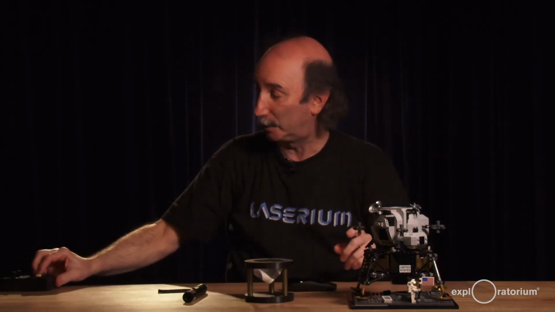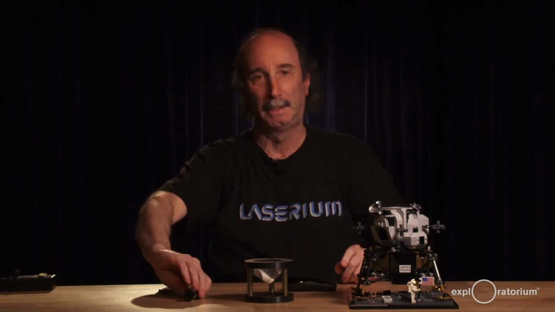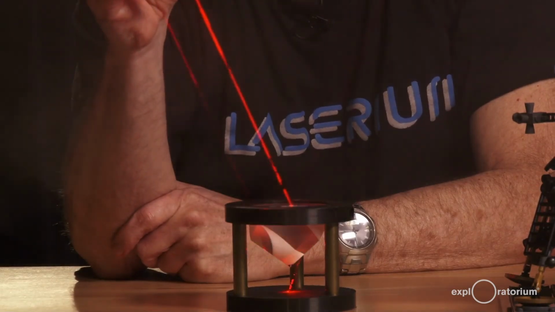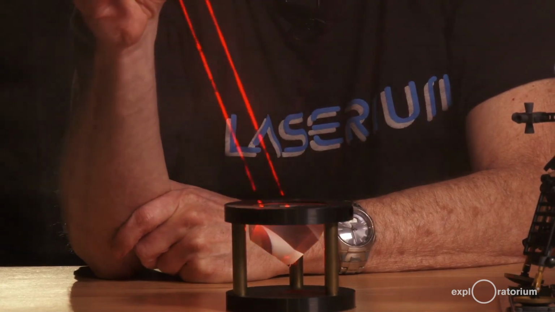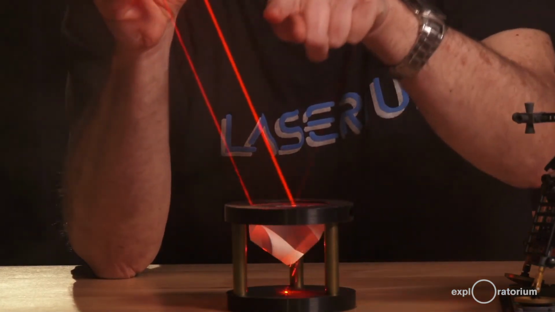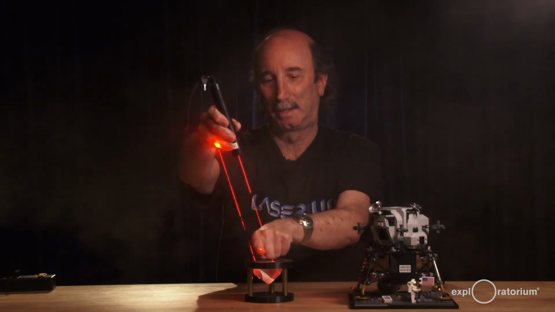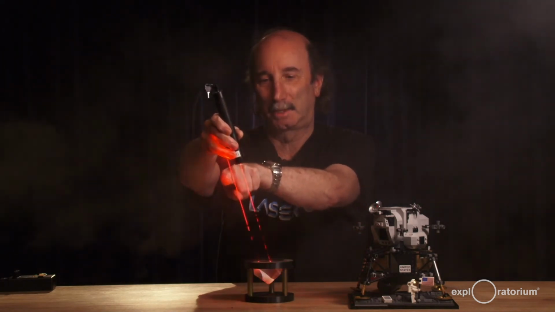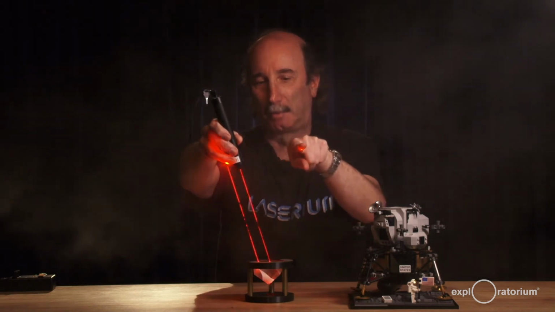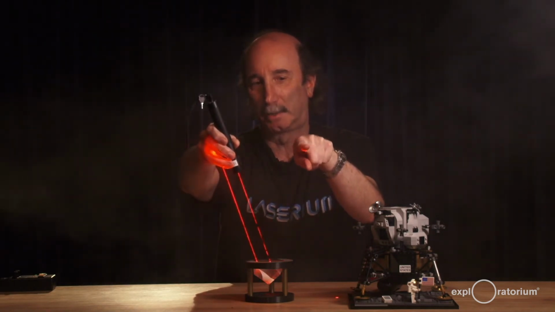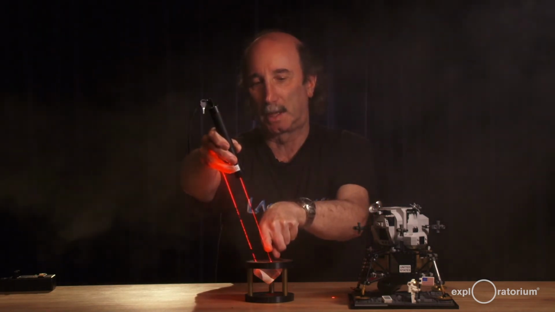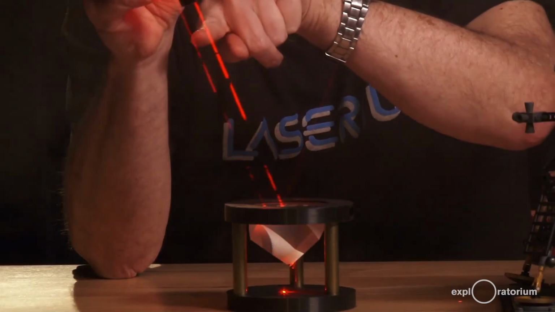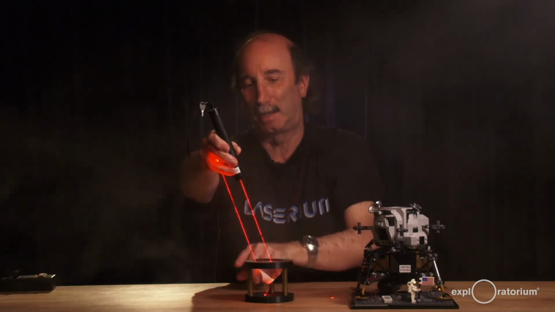And I can demonstrate that using some smoke and a laser. If I shine light into the retroreflector, here's the beam coming down, here's the beam coming back. This is the beam coming down, this is the beam coming back. There are a couple of reflected rays right here that are being reflected off the front surface of the glass. Those don't count. But so here's the incoming ray and the outgoing ray right here, back parallel to the incoming ray.